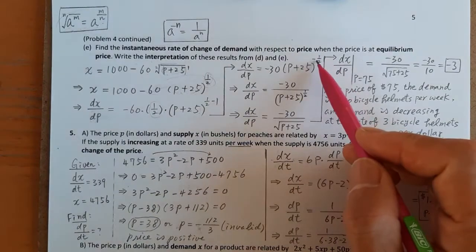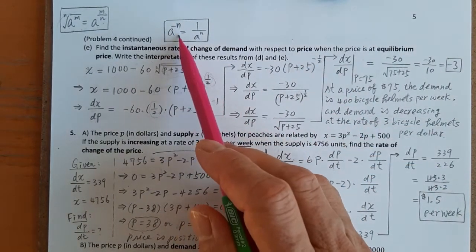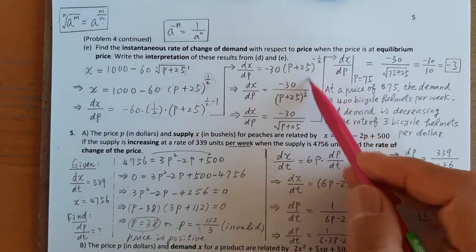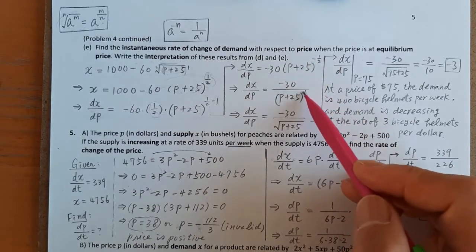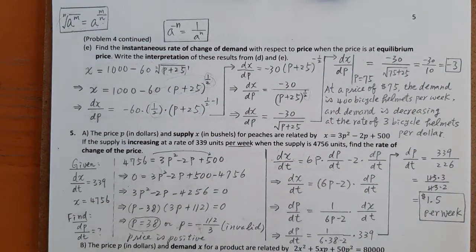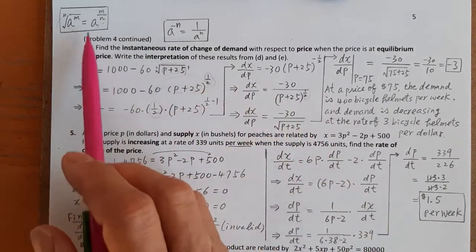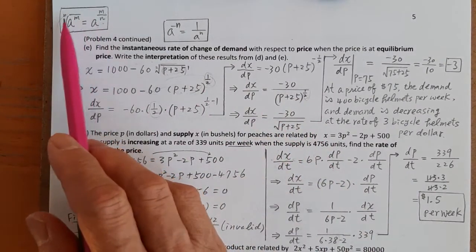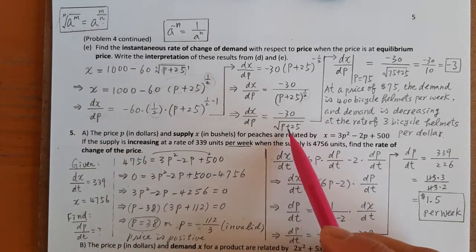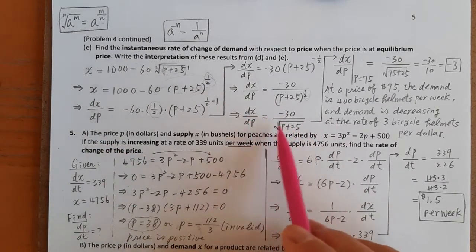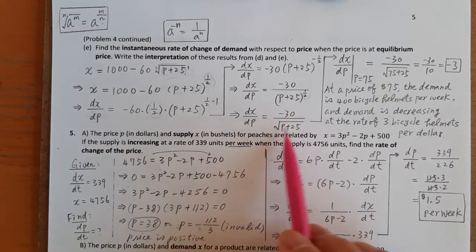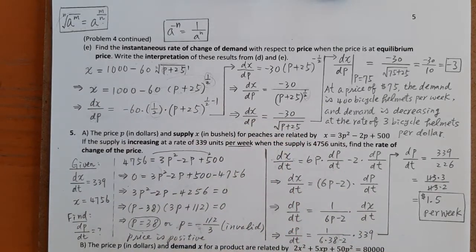Use the negative exponent rule: bring it down to the denominator, and negative 1/2 changes to positive 1/2. Then change back to radical form. We get dx over dp equals negative 30 over the square root of p plus 25.